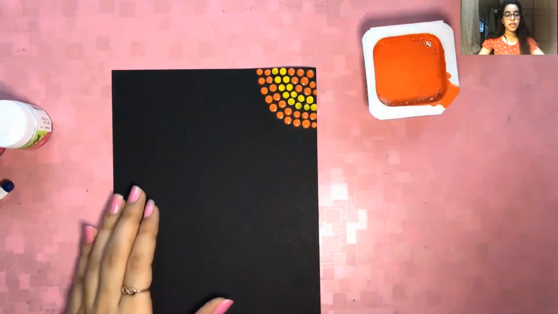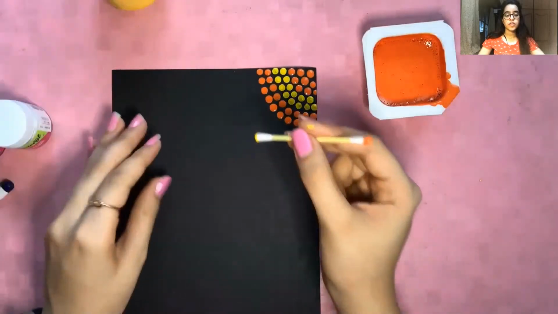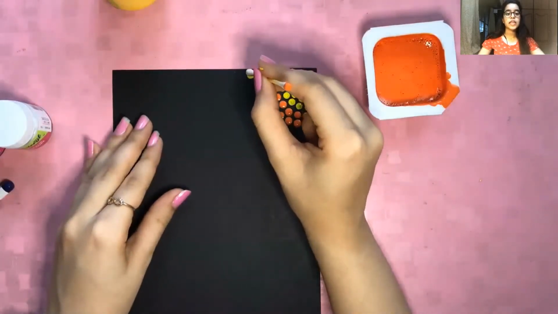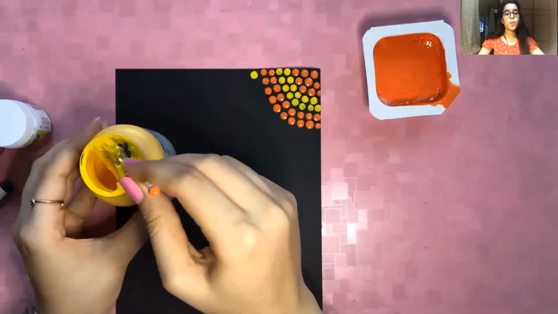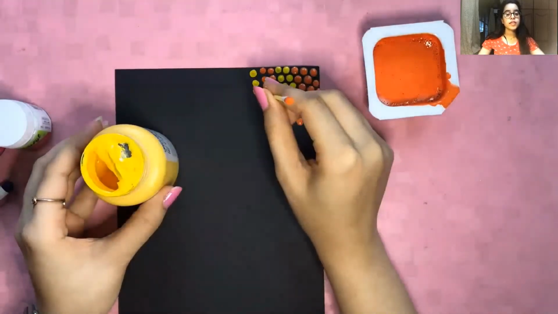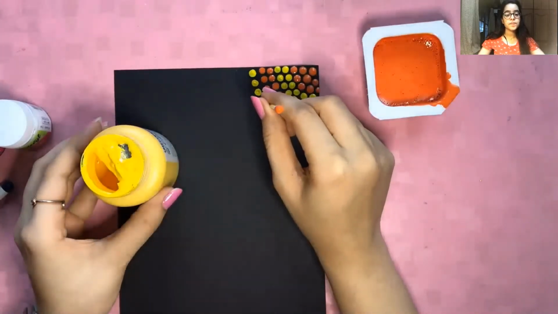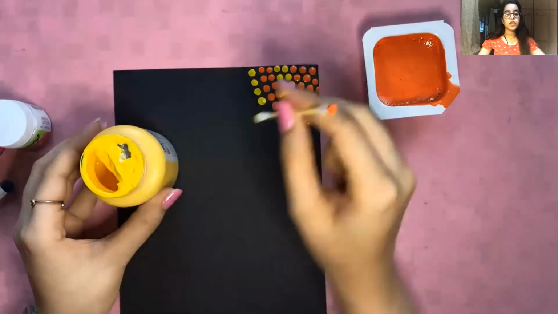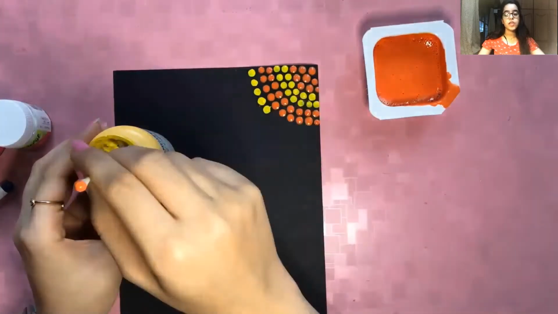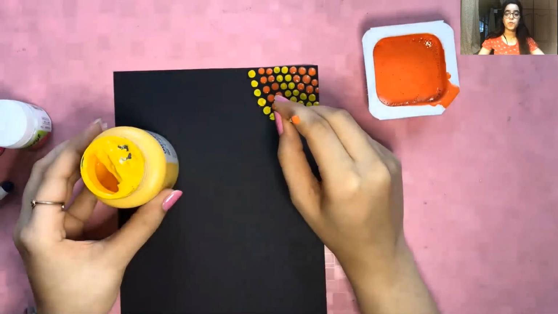Awesome. So now again, switching the side, time to give a yellow layer of dots again. So just the similar technique, we are just switching the colors from orange to yellow to give a nice contrast look and a nice color combination to it as well. So if you see, I'm just following the same technique, dipping the earbud into the paint and giving another layer above the previous one. Okay.